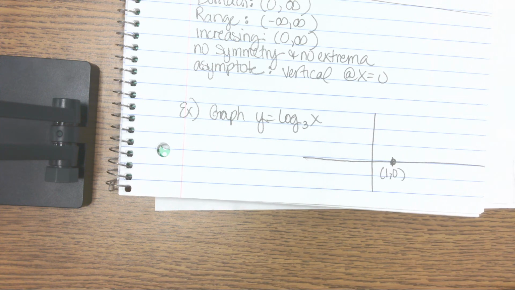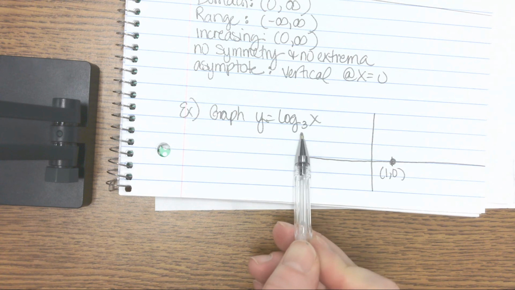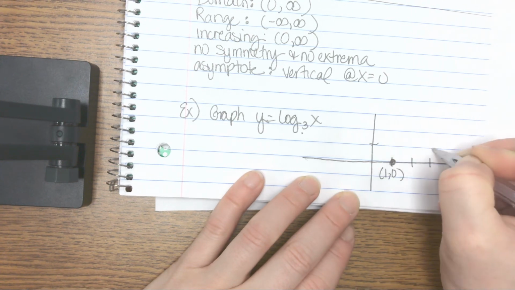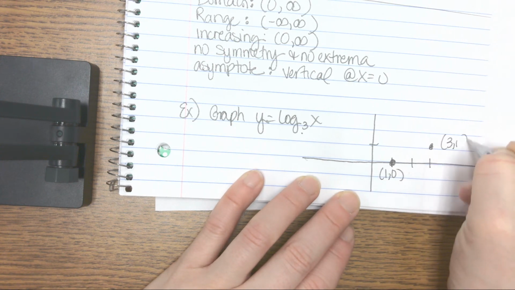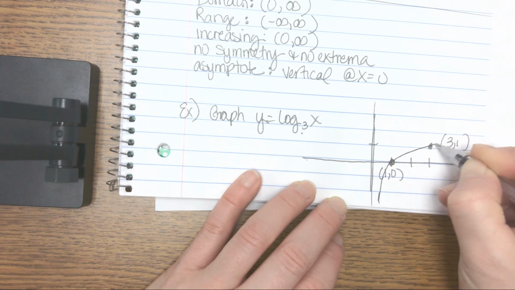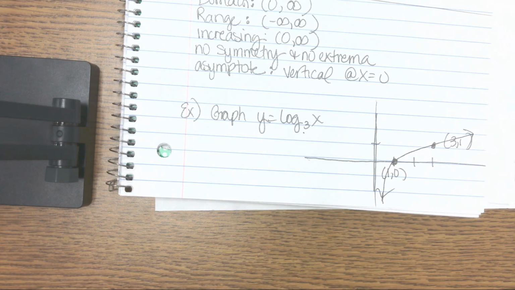What's the base of this log? 3. So it's going to go through the point 3, 1. And then I want to show that it has this vertical asymptote here. So I draw a nice, smooth curve like that. Okay.